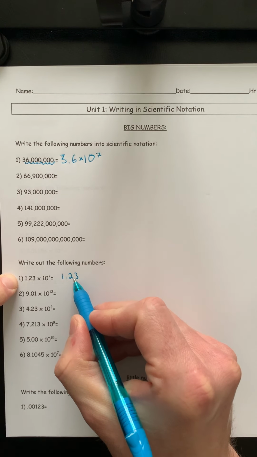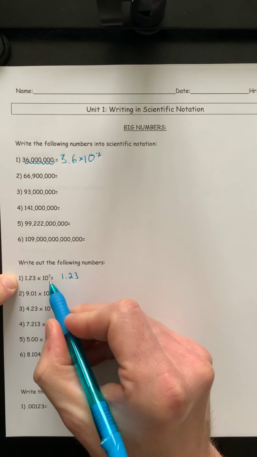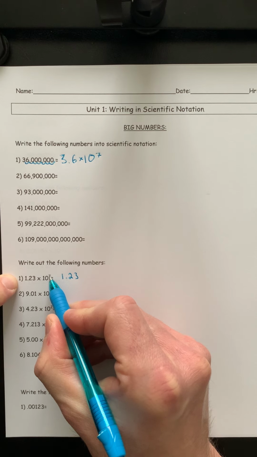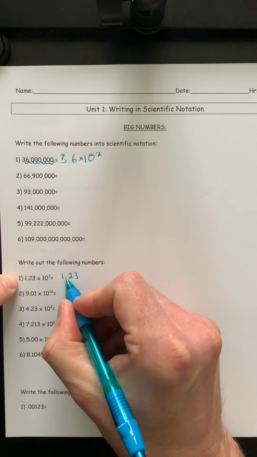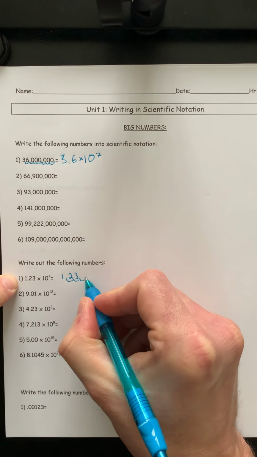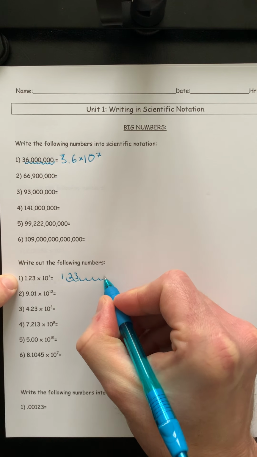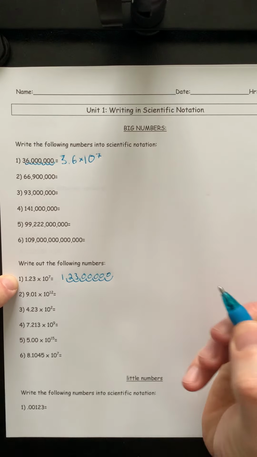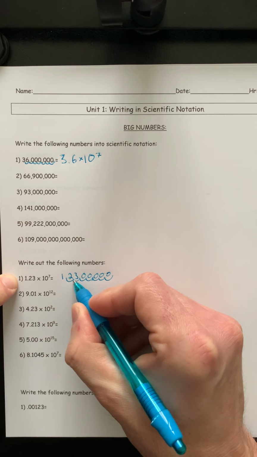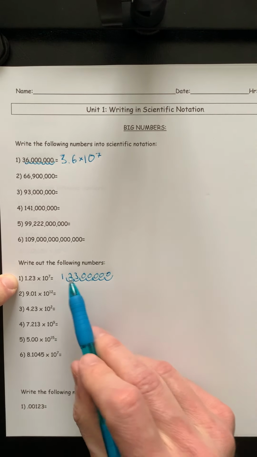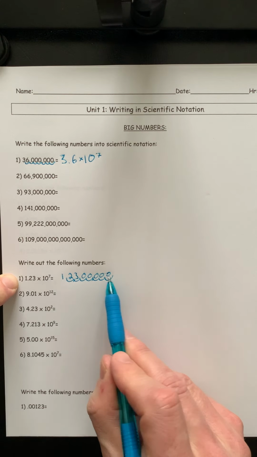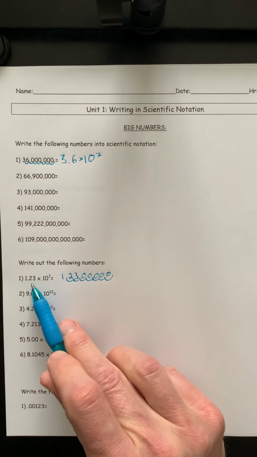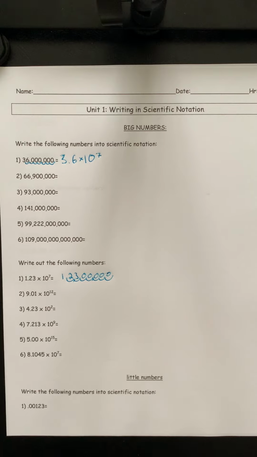You can draw these little ditches or troughs and then fill them in with zeros if you move this 7 places to the right: 1, 2, 3, 4, 5, 6, 7. Fill these in with zeros. If you want to go back and put in your commas, that's fine. So it looks like I got 12,300,000, which is the equivalent of 1.23 times 10 to the 7th.